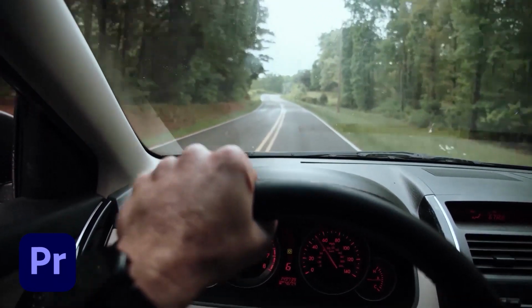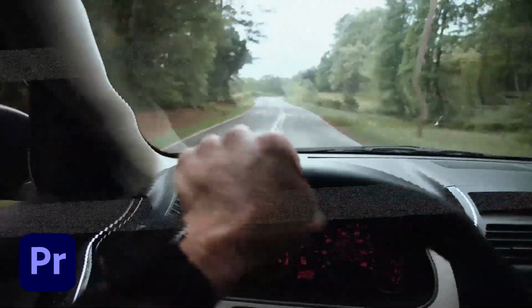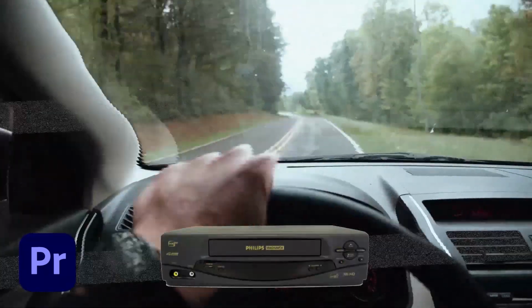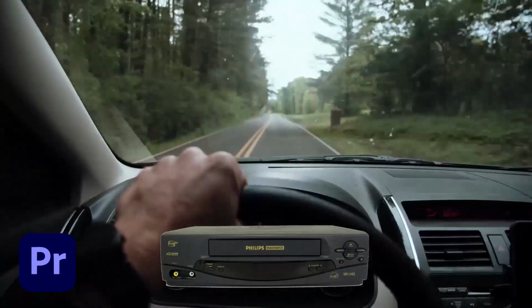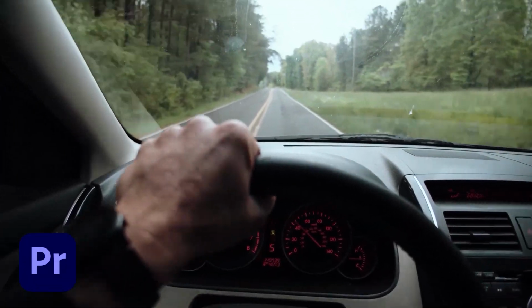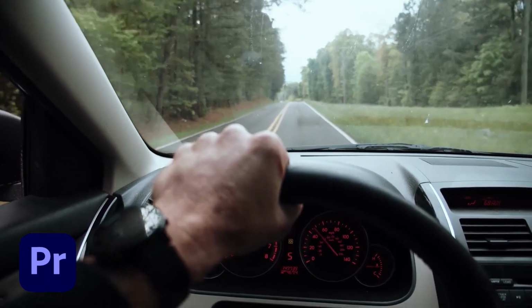Today, we're delving into creating a distinctive glitch effect reminiscent of old VCR players when fast-forwarding or rewinding. So, let's jump right into the tutorial without further ado.